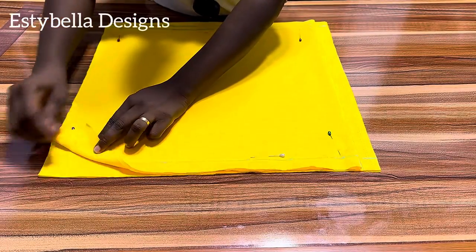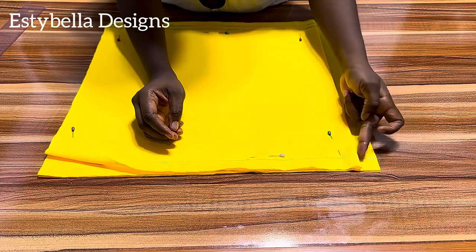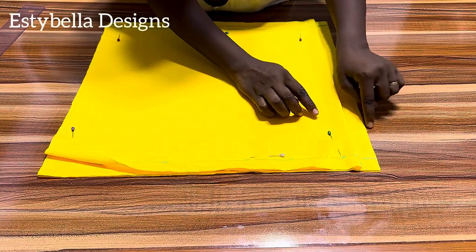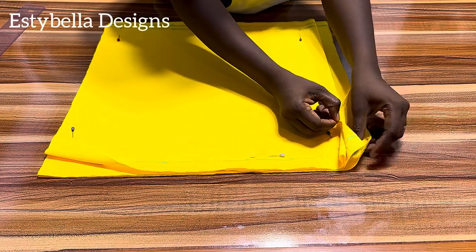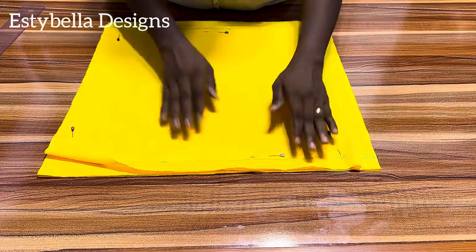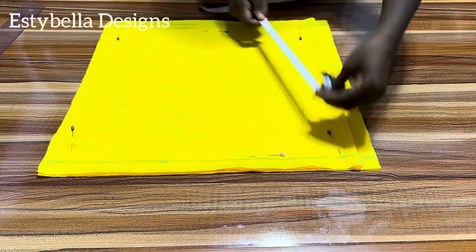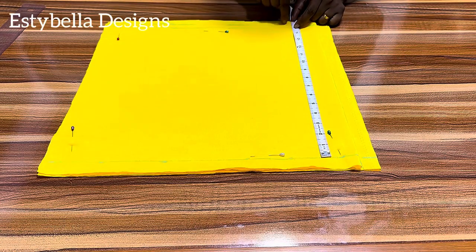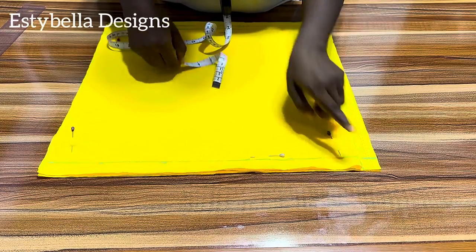I folded my fabric into 4 because we are going to cut both front and back together. So now let's cut both front and back together. The front is on fold while the back is not on fold, and I added 1 inch zipper allowance at the center back. Then I've marked my starting point line. From my starting point line, I'm going to mark my half length. My half length is 15 inches. So from that 15 inches, I added half inch for joining at the lower part.